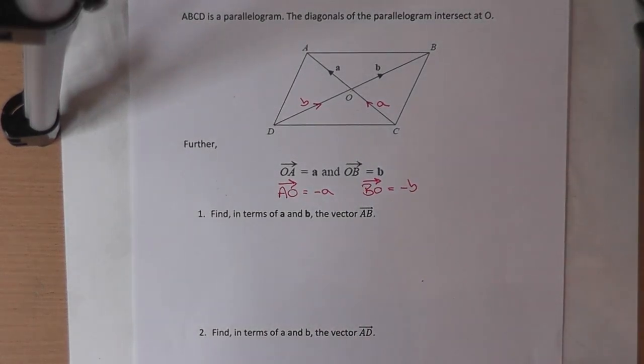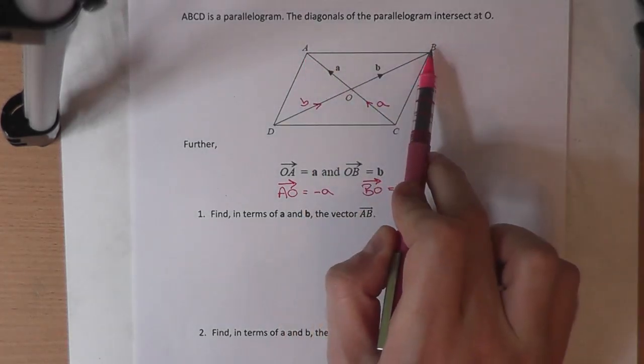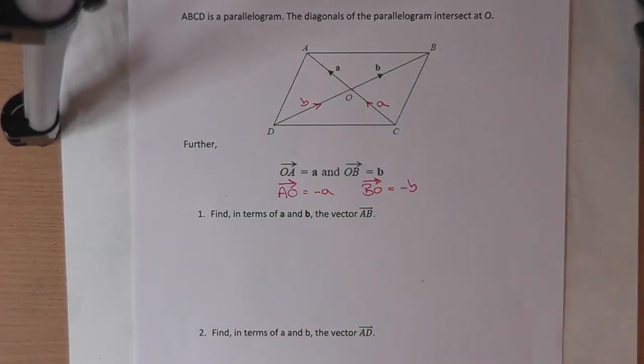Why is that useful? Well, because we can start to put these things together to answer questions like this. Question 1. Find in terms of A and B the vector A to B. So we want to move from A to B. We know nothing about the information getting from A to B.